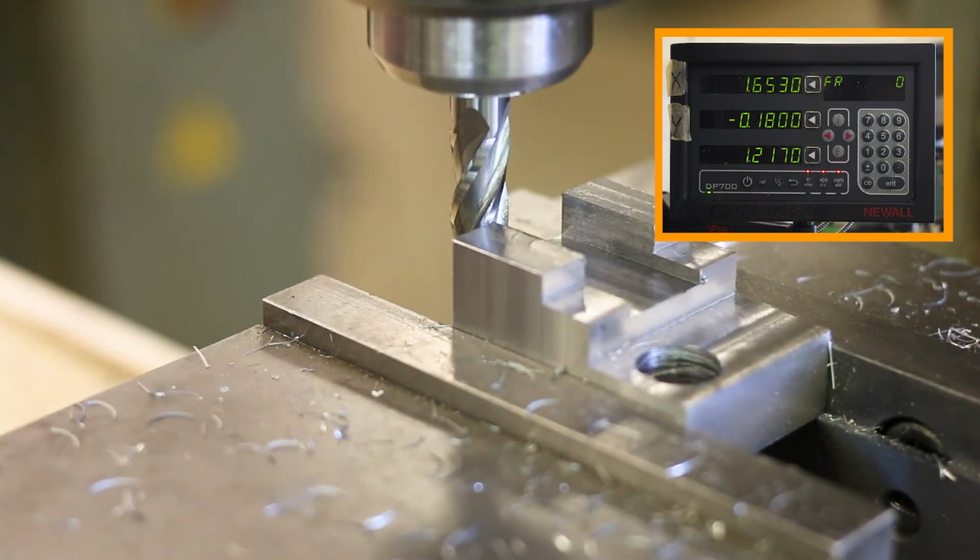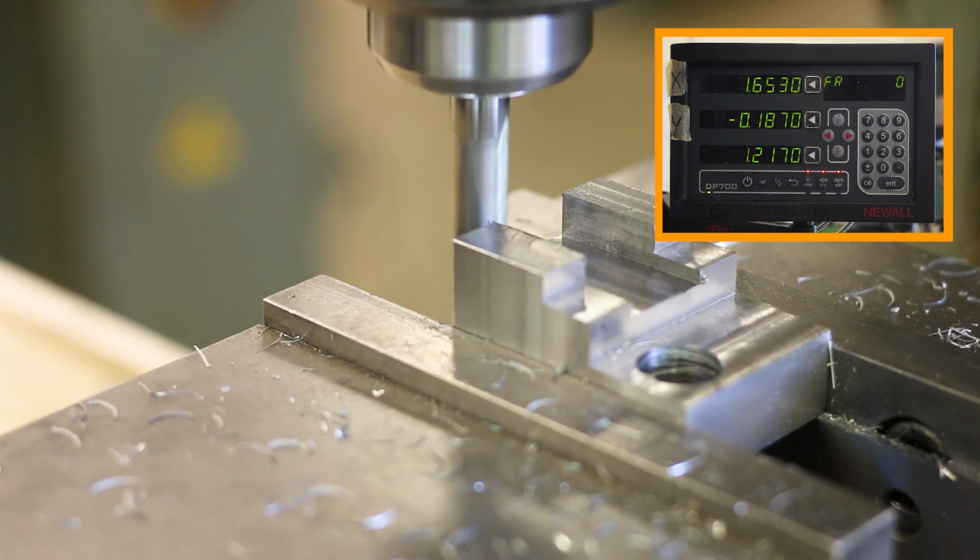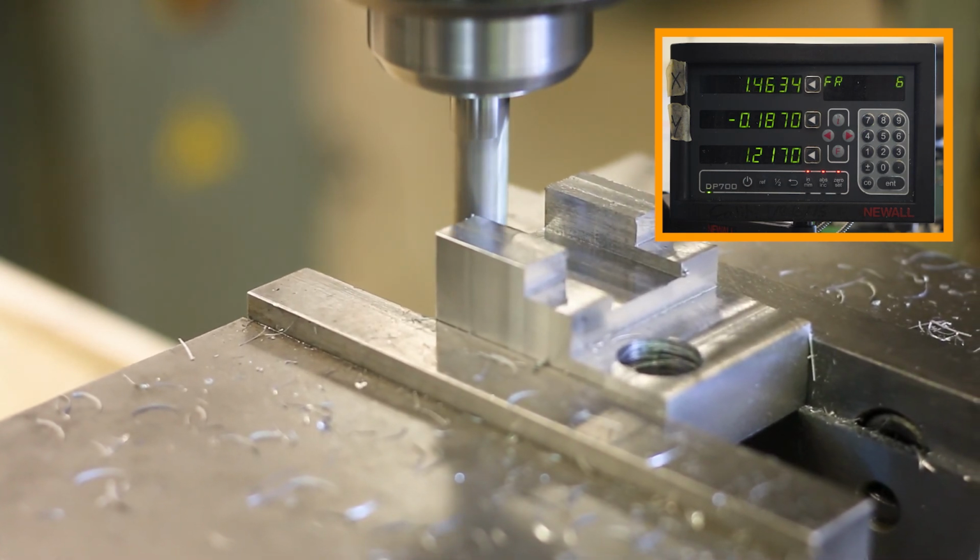Try to clear these chips when you can, because these end mills really don't like to recut chips. You can very easily damage them. Okay, final cuts now, and believe it or not, I'm going to take this as a climb milling pass because it'll give me a little bit better surface finish. So now I'm at my full 187. Here we go.